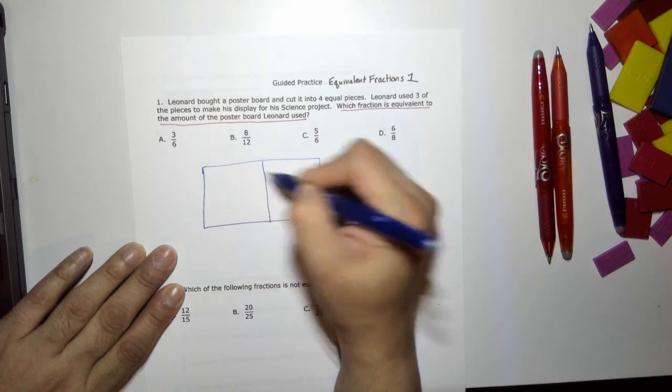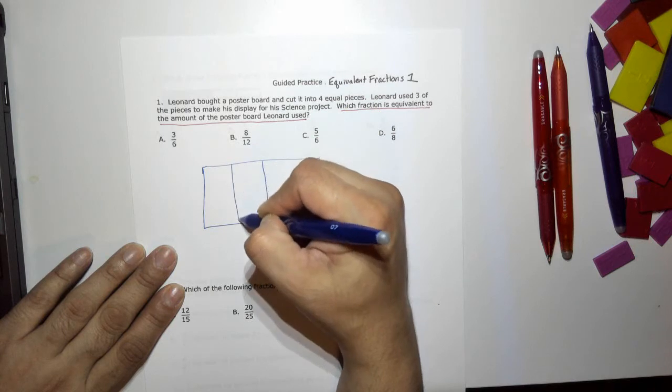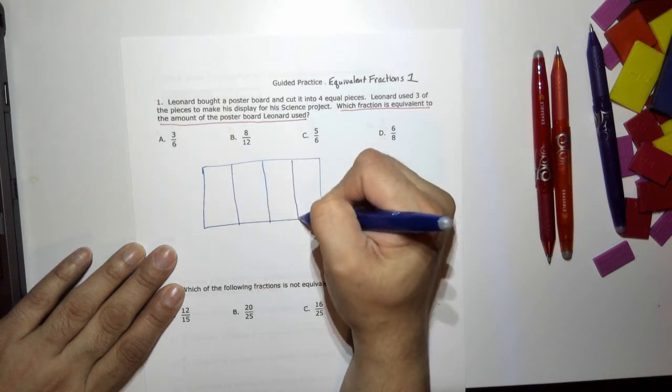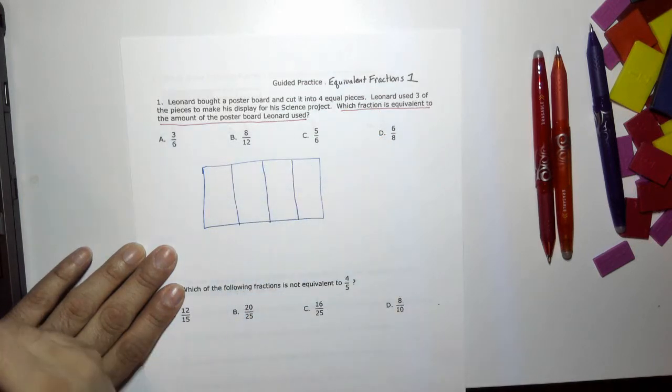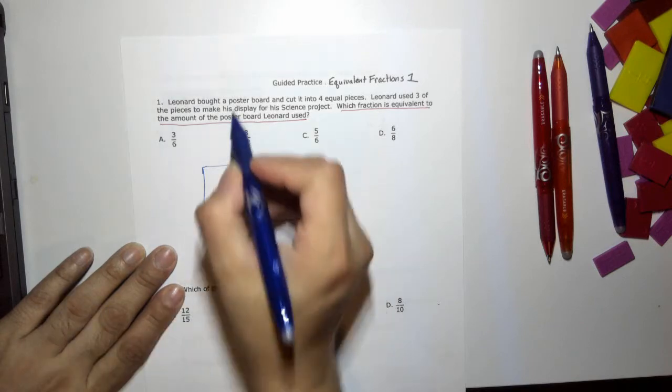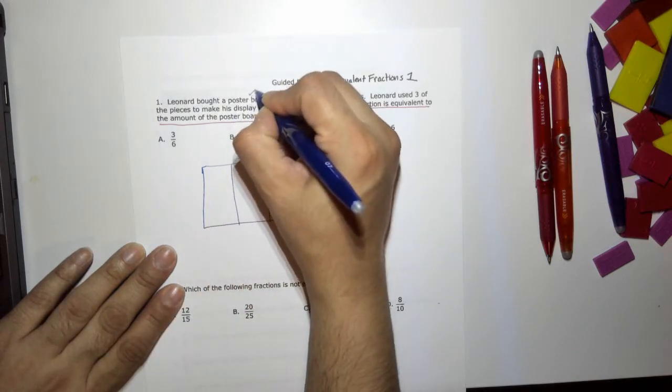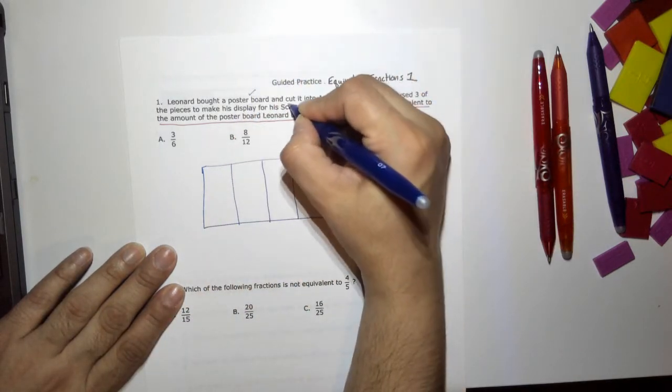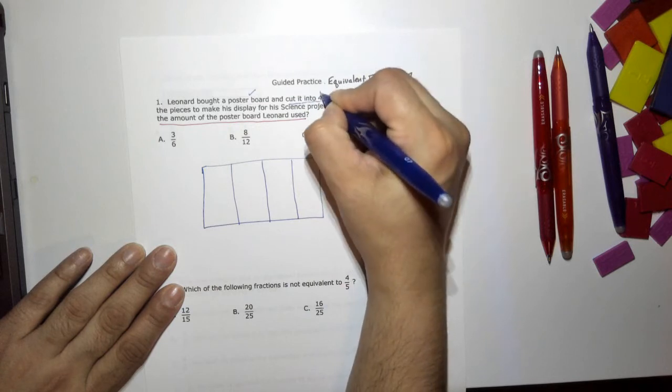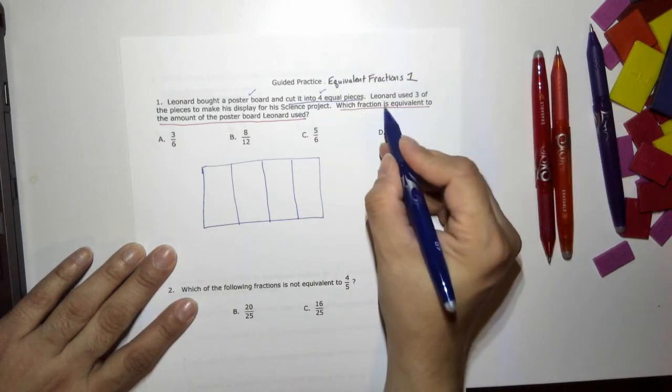I'm just going to narrow it down, eyeball it. There's half, and I'm going to cut those in half. So I have about 4 equal pieces. Okay, you just kind of got to estimate there, or guesstimate. So we have a poster board. Perfect. I cut it into 4 equal pieces. Yes.